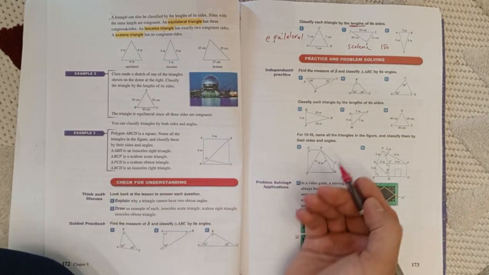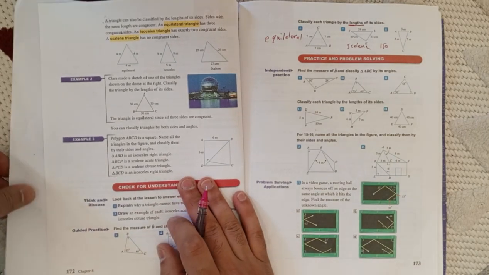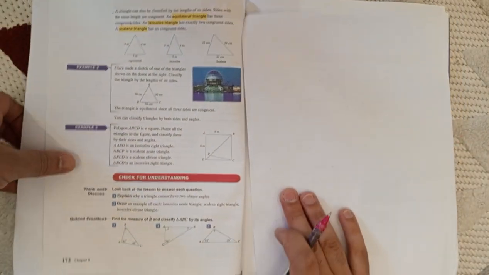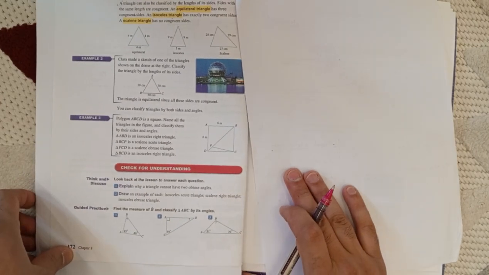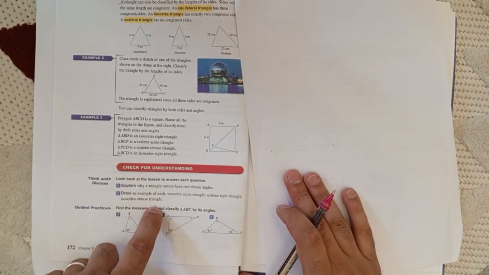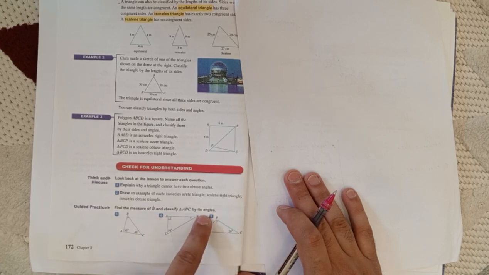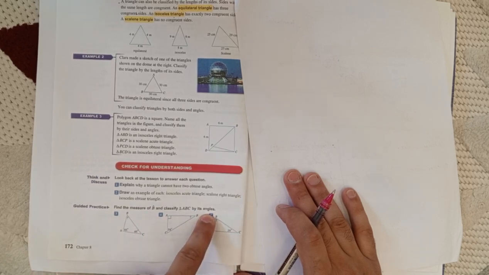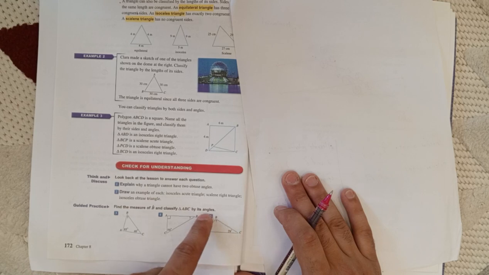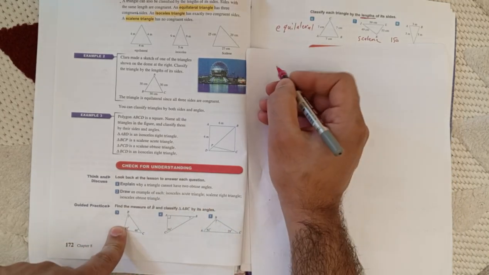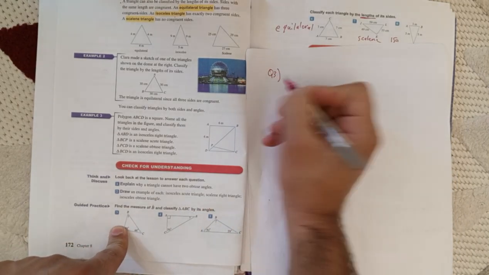If we have a triangle, how can we find the missing angle? Look at this question. Find the measure of angle B and classify triangle ABC by its angles. It means, is it acute, obtuse, or right? Let's solve question 3.